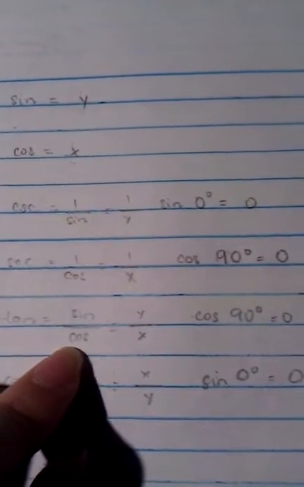Tangent equals sine over cosine, and sine over cosine is the same thing as y over x. Well, y can be any value because it is in the numerator. However, we know that the denominator cannot be equal to 0 because it's undefined.